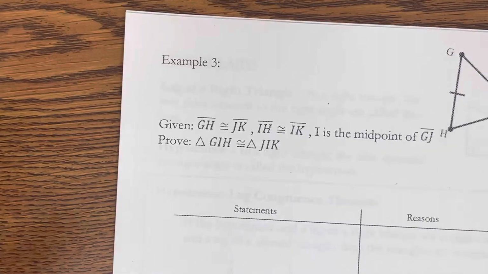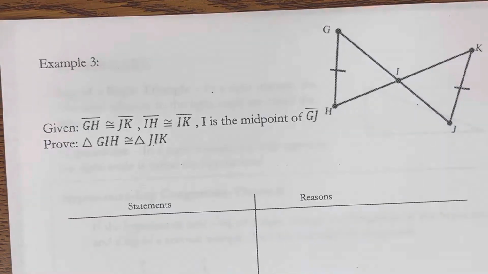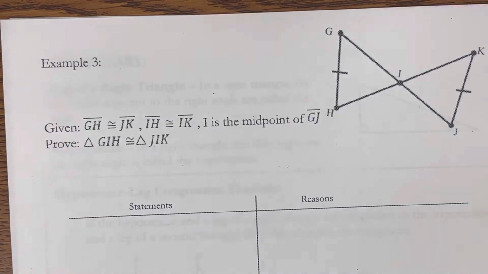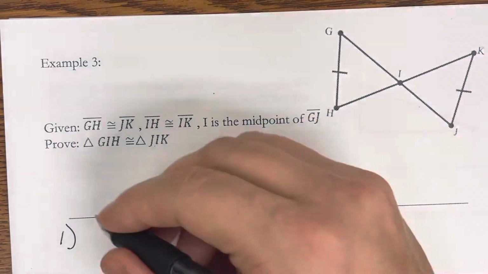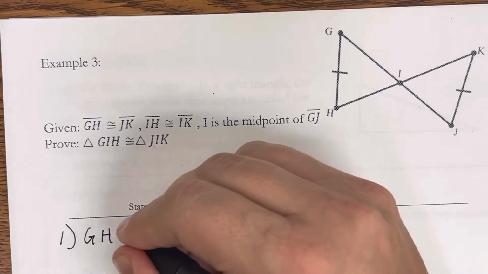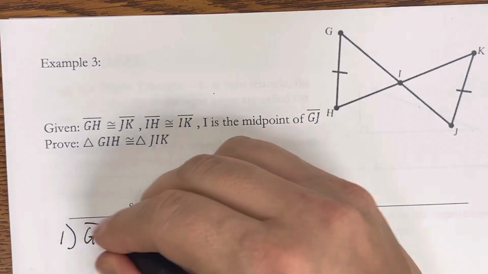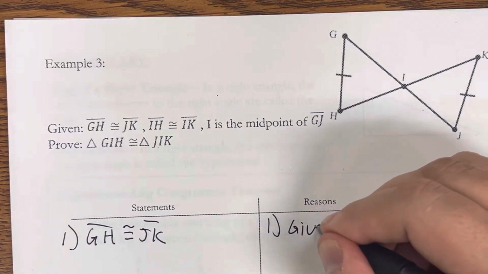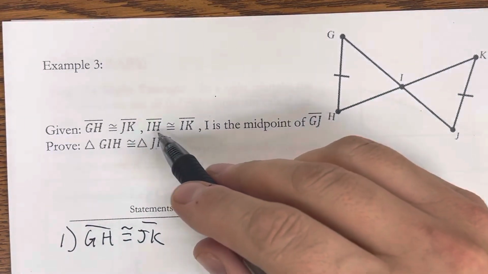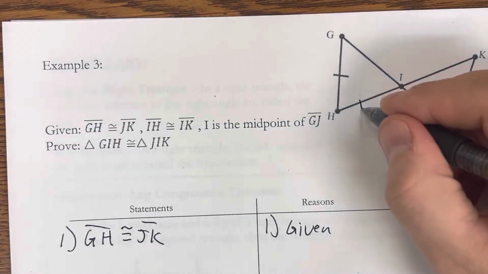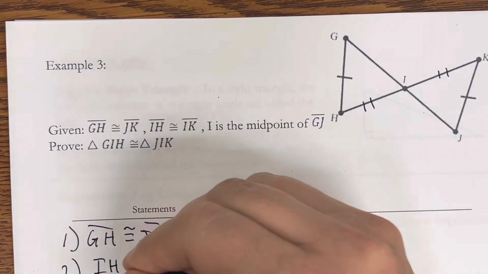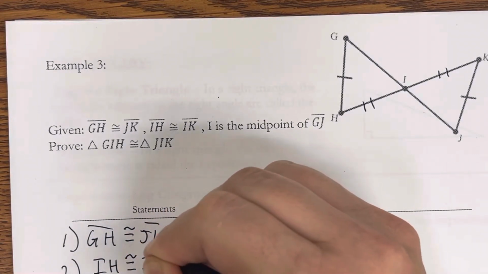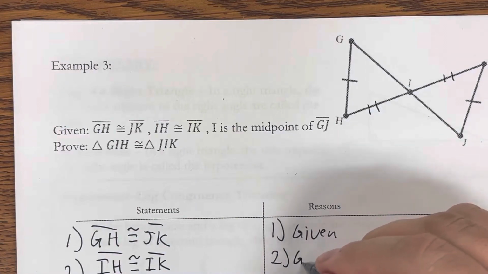All right, another 2-column proof here. So we're going to have to use our givens and see if we can come up with enough to prove the triangles are congruent. So starting with our first given, step number 1, GH is congruent to JK. It's already marked in the diagram, so I just got to put that in. Reason, given. Start with our givens. Our next given says IH is congruent to IK. That is not marked, so IH, IK is getting 2 tick marks. IH congruent IK. Reason, given.